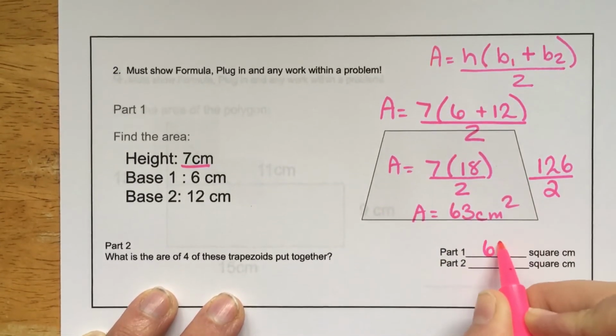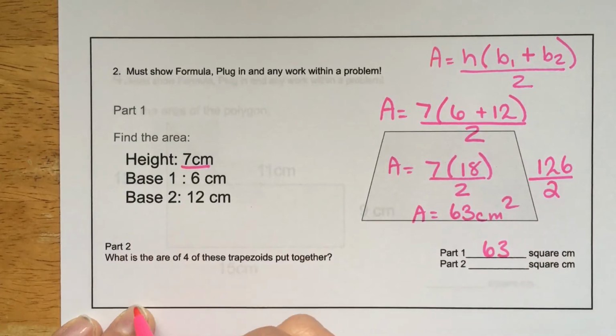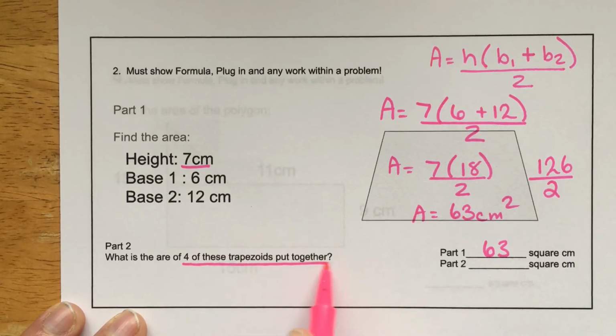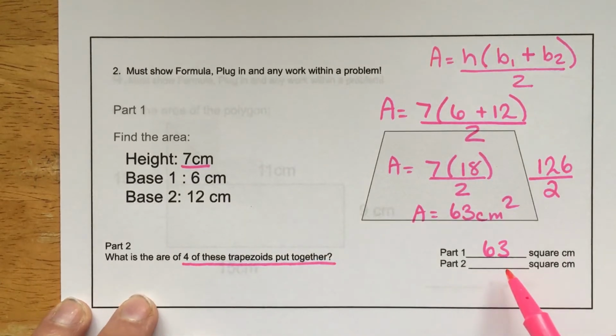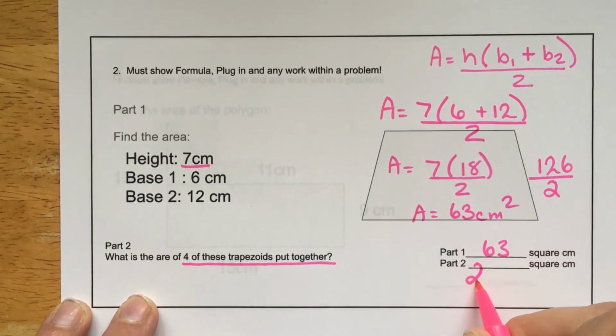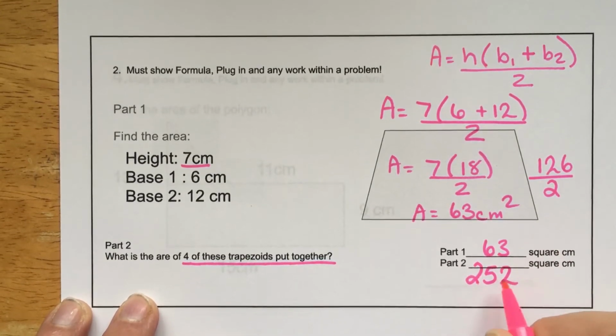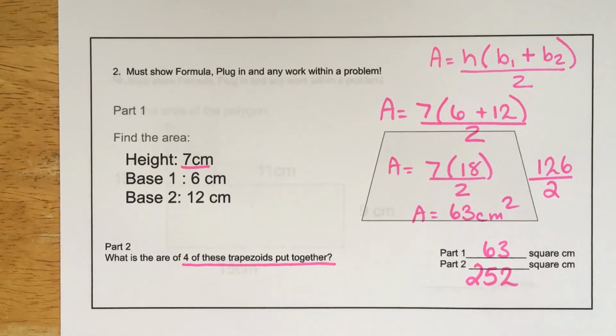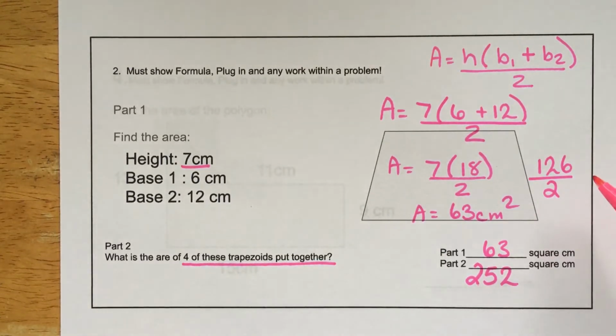So I'm going to plug in here 63. If you look at part 2, there's a second question. What is the area of 4 of these trapezoids put together? So you're just going to take your answer and multiply it by 4. So you should have gotten 252. There's a question like that on the quiz where you have to make sure that you're reading carefully. They don't want just the area of the trapezoids. They're going to multiply it by a number. So that's the answer you have to give, the multiplied out number.